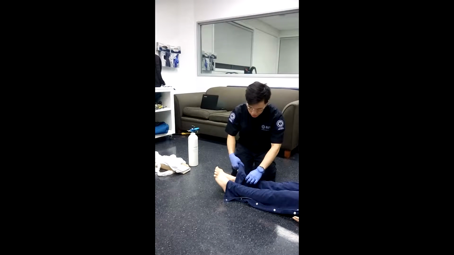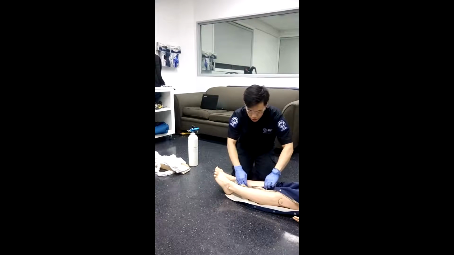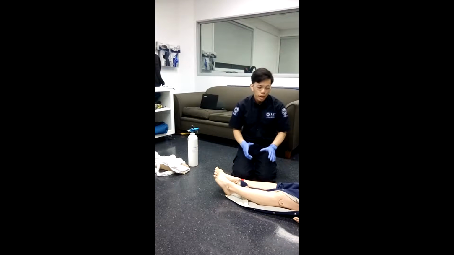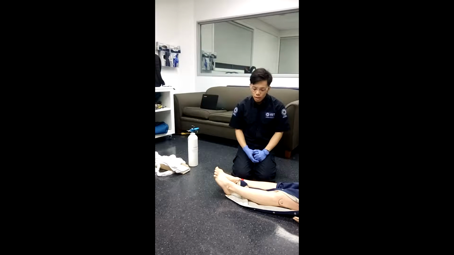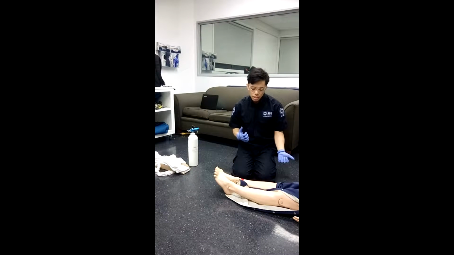Okay, so I'll just be exposing the injured leg and the uninjured leg as well, just so I can get a comparison of both. And I'll also be asking the patient how he got his fracture. The acronym I'll be using to assess his fracture will be PLASTIS. So I'll be asking him how much pain he's in.